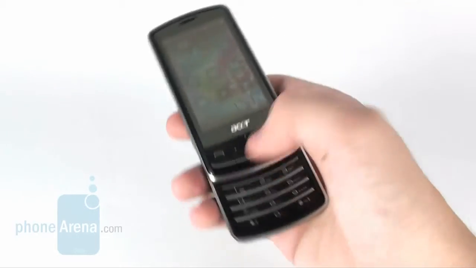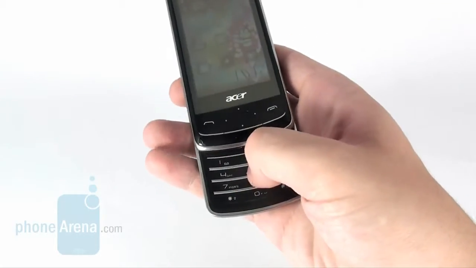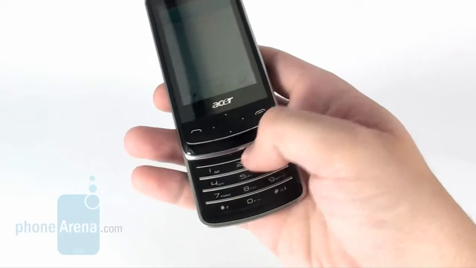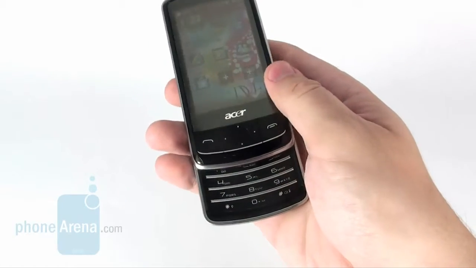Unfortunately, its practical implementation leaves a lot to be desired and comes with a host of problems that overshadow the few positive things about the phone.